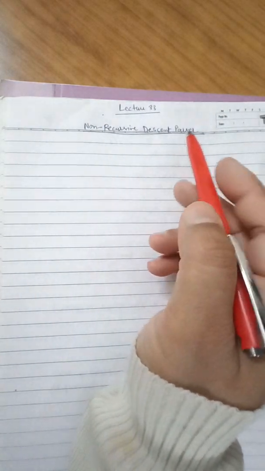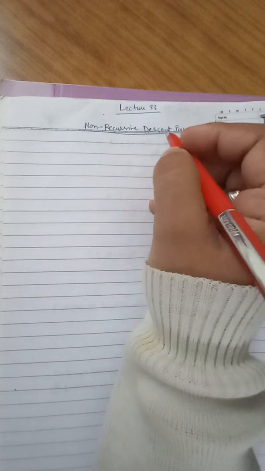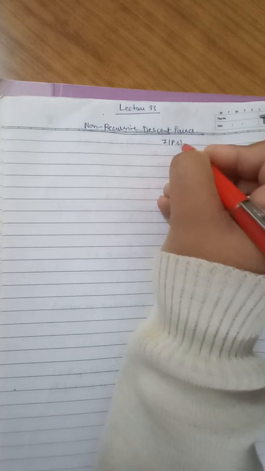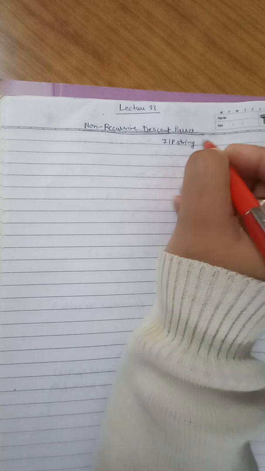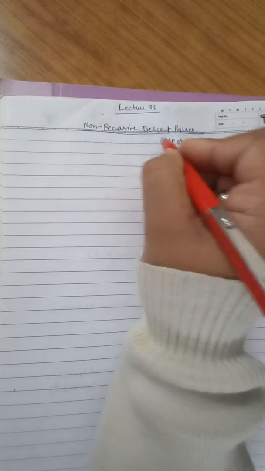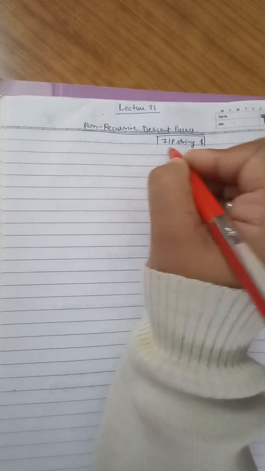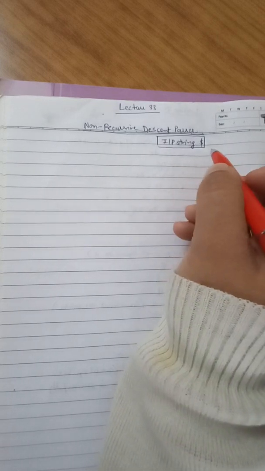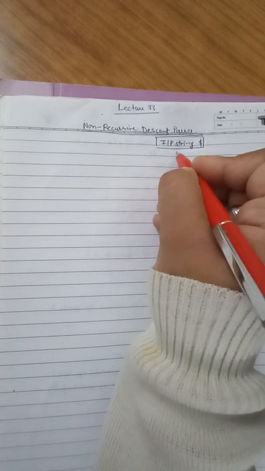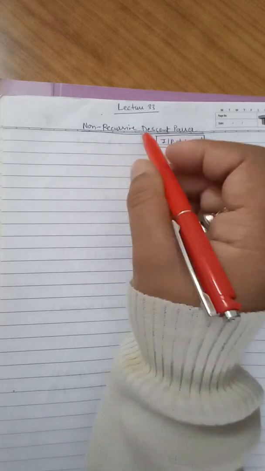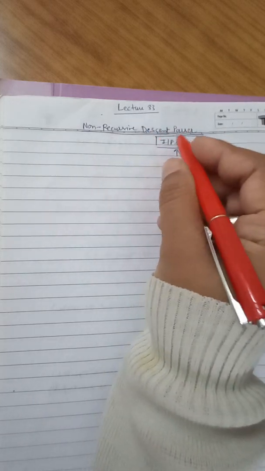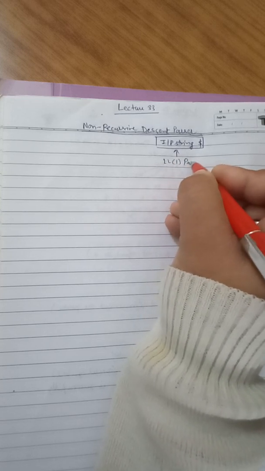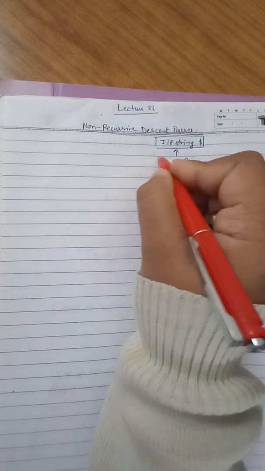Non-recursive descent parser. How does it work? Initially we cross-check the input string with this special symbol, dollar. If we reach the dollar symbol, it means the string is successful. We do this with the non-recursive descent parser, which is also called the LL1 parser.